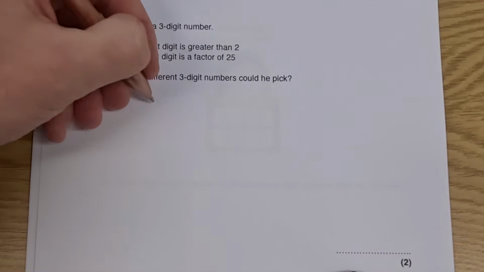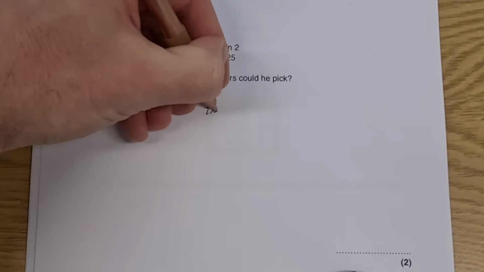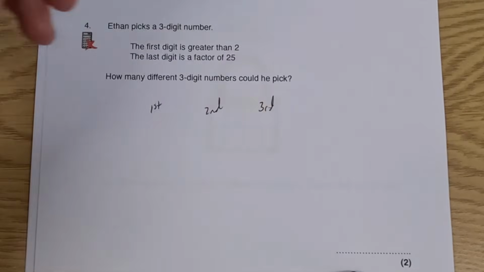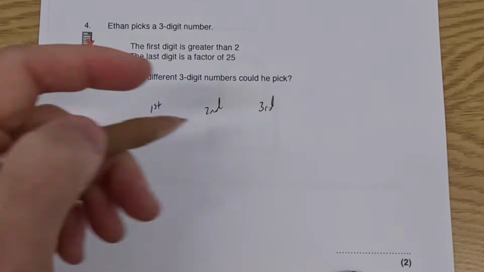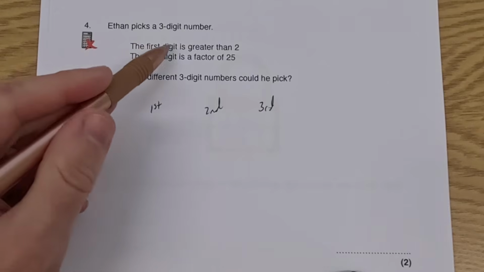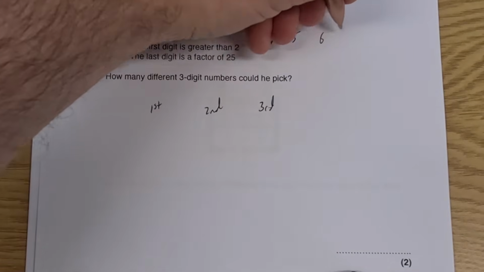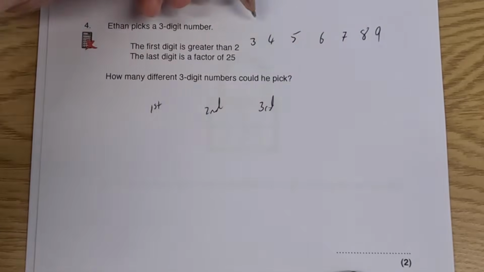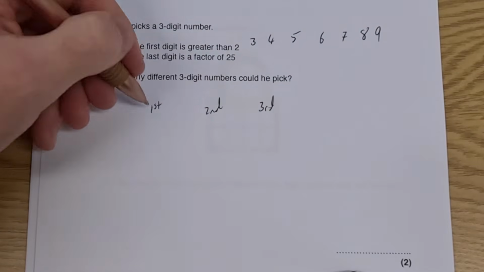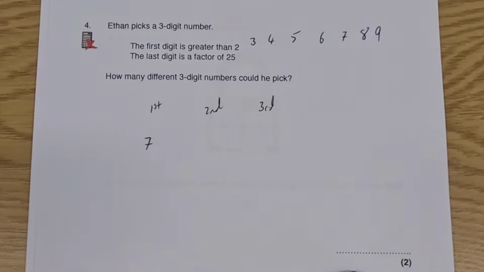Okay, so let's write down the first digit, the second digit, and the third digit. And let's consider how many different possible options there are for each of the digits. So we're told the first digit is greater than 2. So the possible options would be 3, 4, 5, 6, 7, 8, or 9. And altogether there's 7 options there. So in terms of the first digit, there's 7 different possible options.